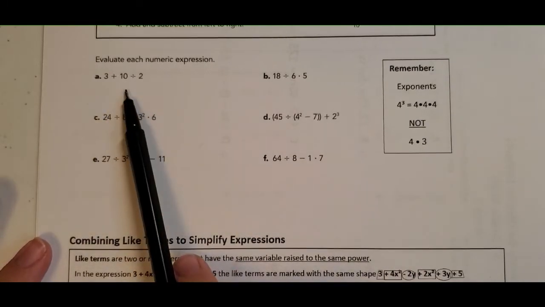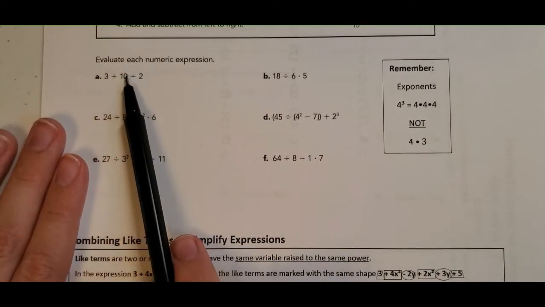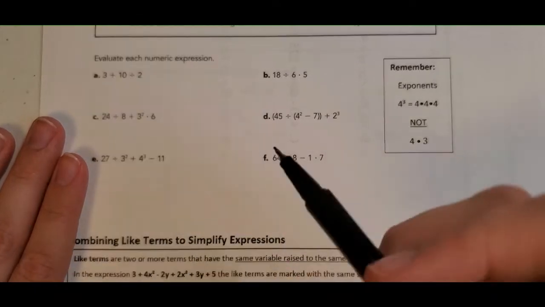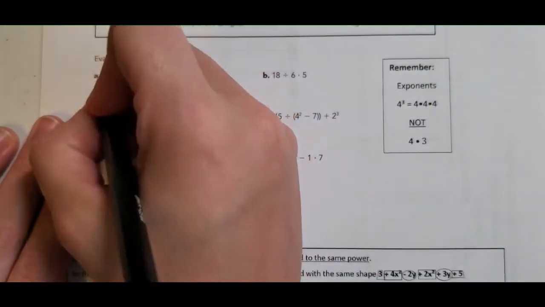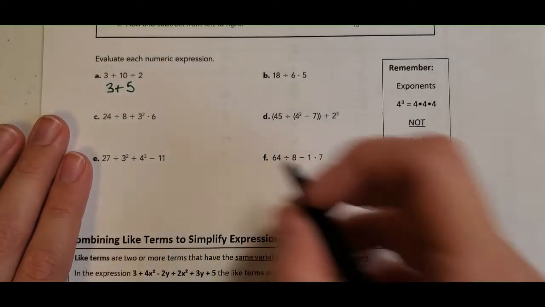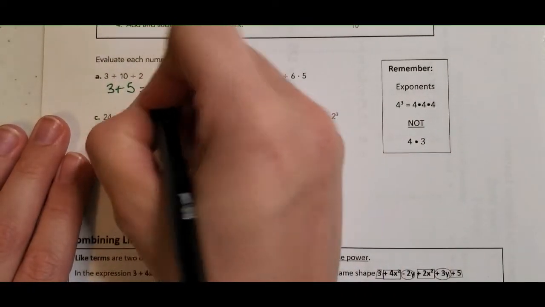So looking at A, we have 3 plus 10 divided by 2. Division comes first, so we're going to do 10 divided by 2, which is 5. So we're going to have 3 plus 5, and 3 plus 5 equals 8.